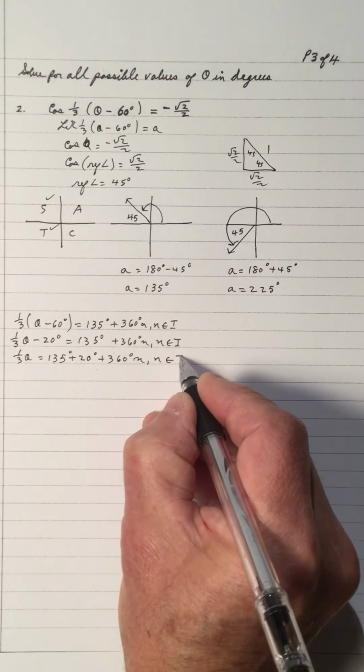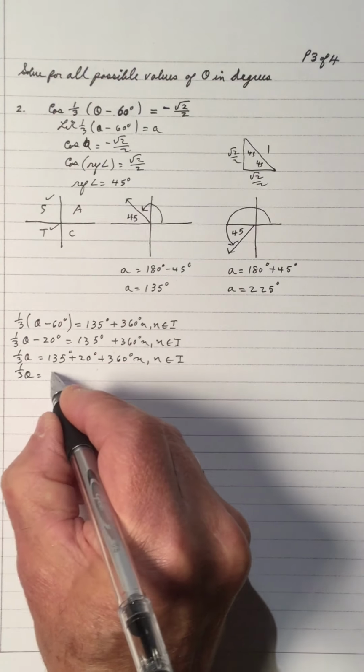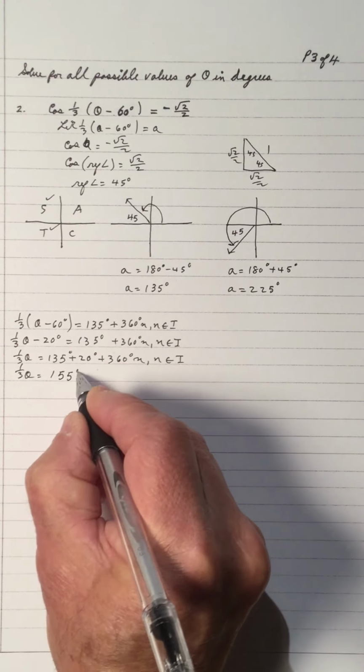And you see the pattern that I've developed, and that's 155.